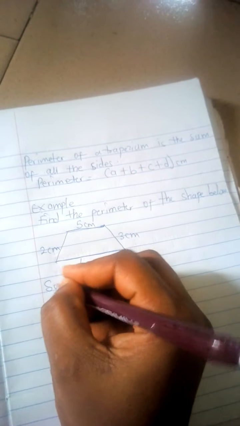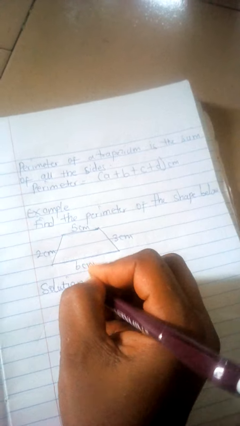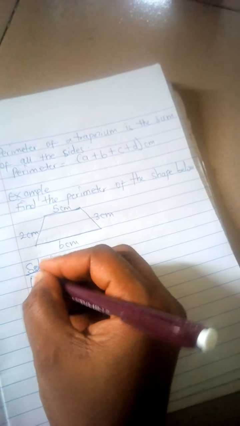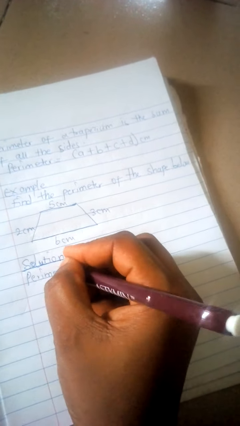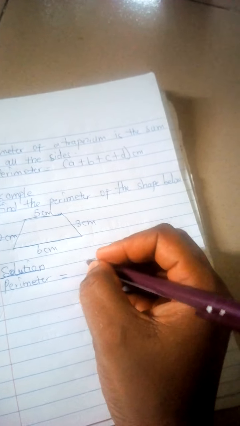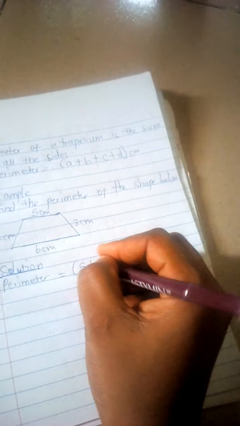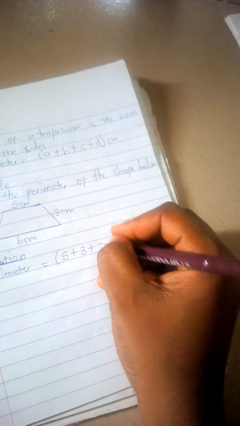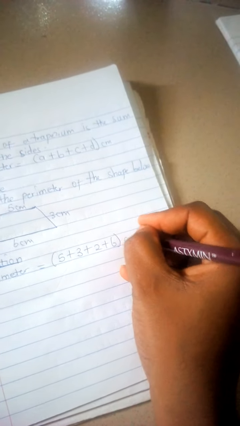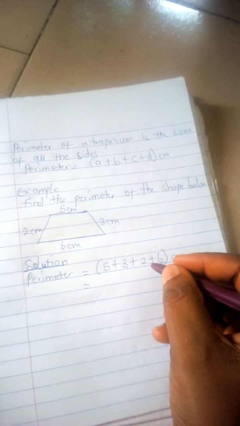Now, solution. The perimeter of the trapezium is equal to, put it in bracket, 5 plus 3 plus 2 plus 6, all in centimeters. Close your bracket. 5 plus 3 is 8. 8 plus 2 is 10.